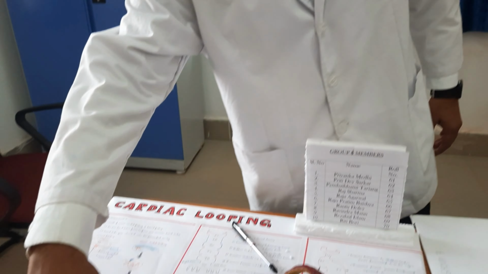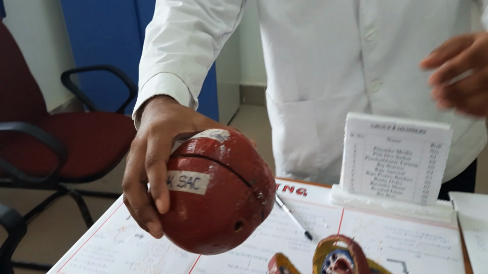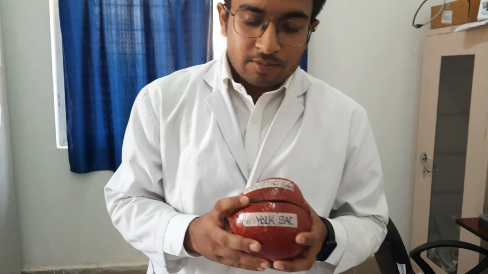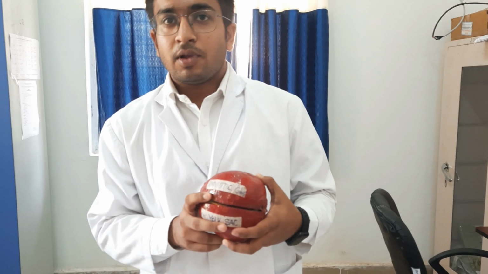So our chief model is to explain the cardiac looping, but before going into it, I'll slightly like to explain about the formation of the heart. And to explain that, I'll be taking help of the models prepared by our respected professor, Dr. Baneswar Maro, sir. So this is the model which shows the development of a blastocyst.